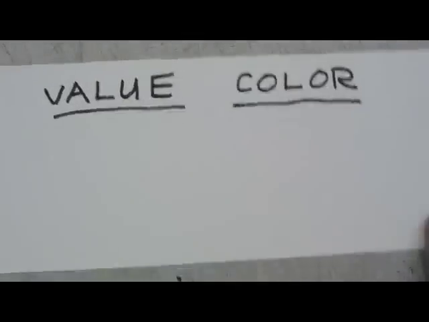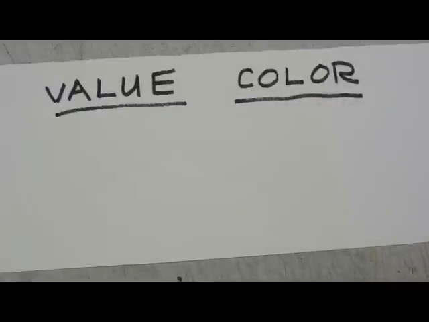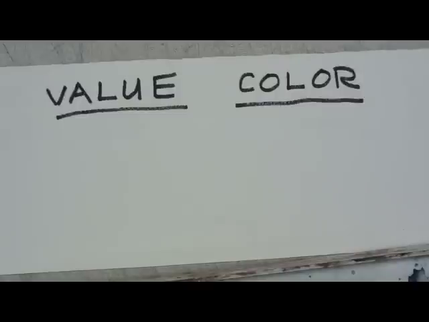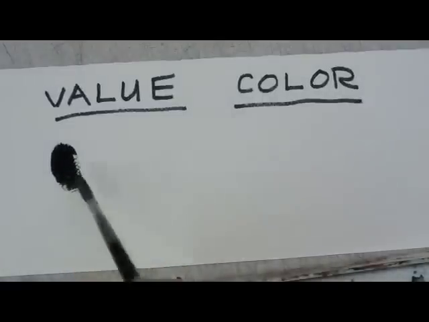In this lesson, we're going to talk about value and color. Let's start by taking just some black paint and doing this. This is what we would call a dark value. Okay, so that's very dark.